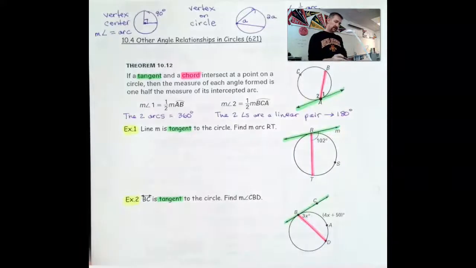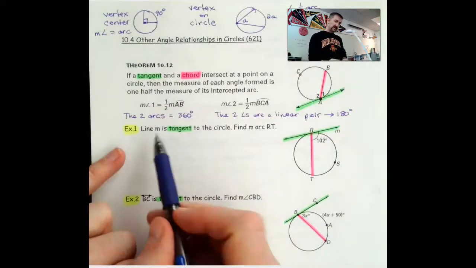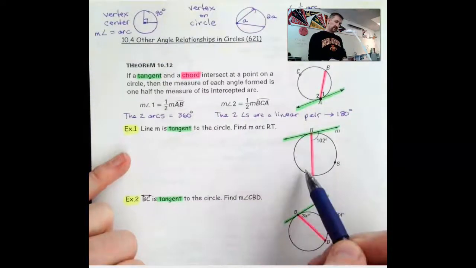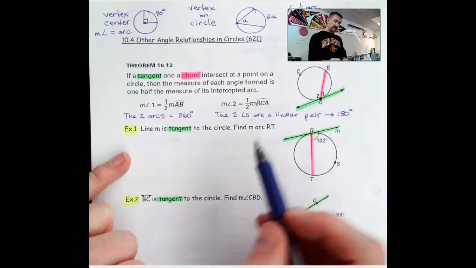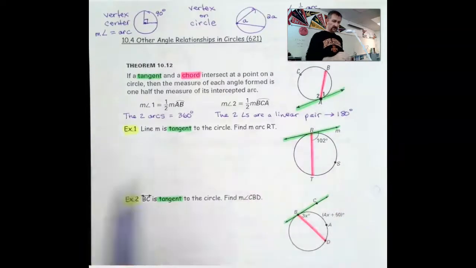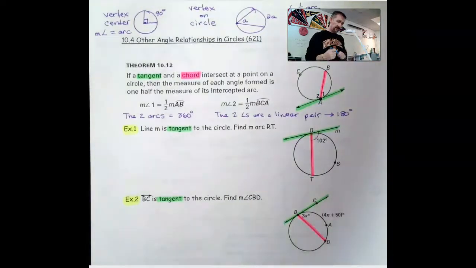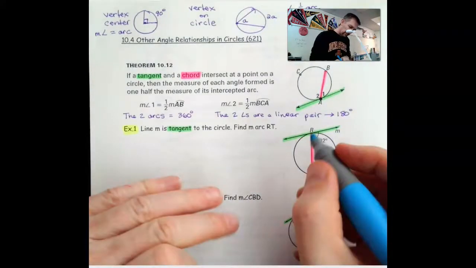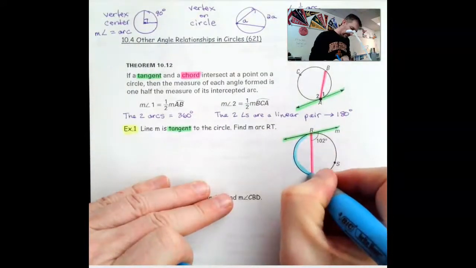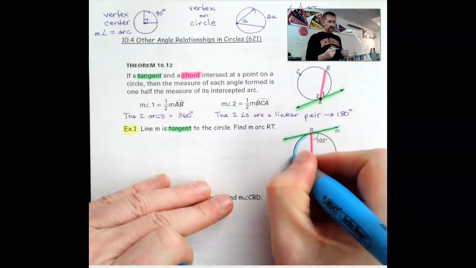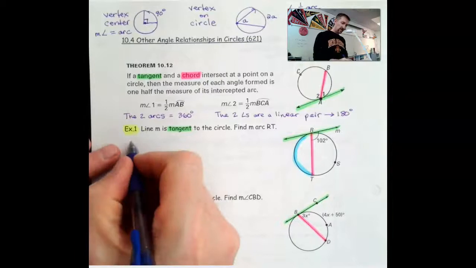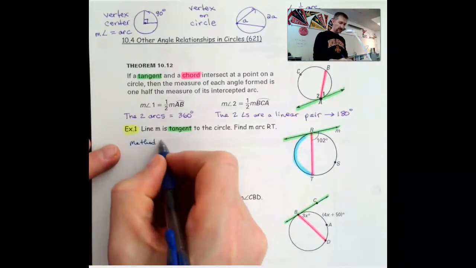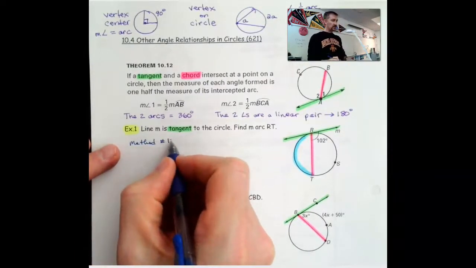So let's try an example out. They tell us that this line is tangent to the circle, and then we can see that we have a chord here, and they're asking us to find arc RT. So arc RT is this one over here. So there's at least two different ways to find this. So let's look at method 1 or 2. One way to do it.